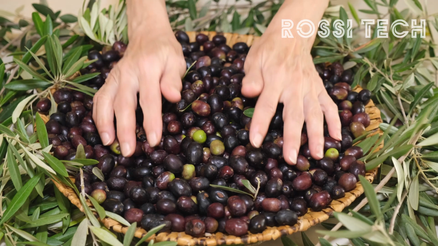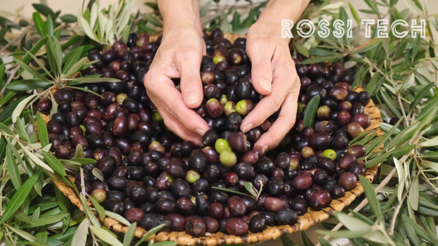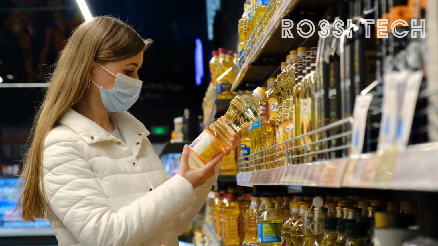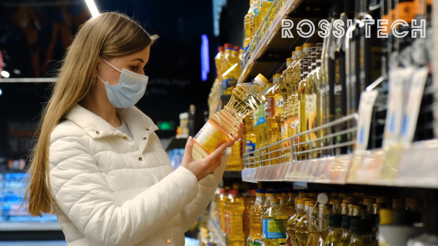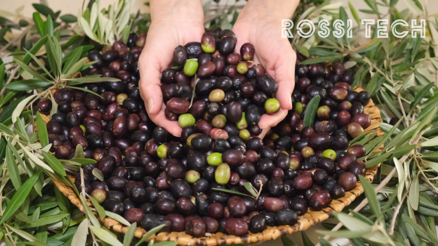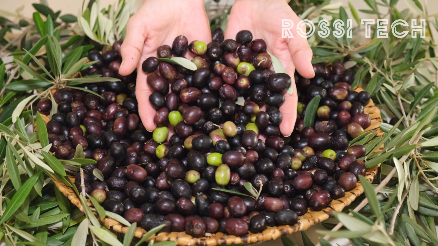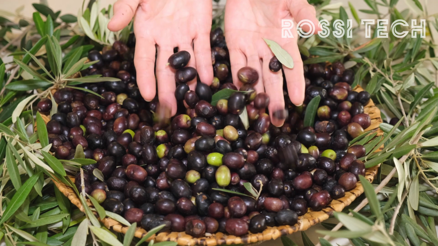Do you know about this fruit? This is olives, one of the basic ingredients for making oil. In this video, Rossi Tech will invite you all to see an olive plantation.